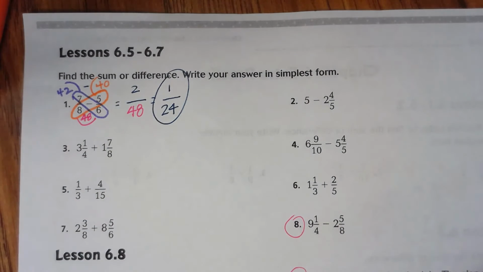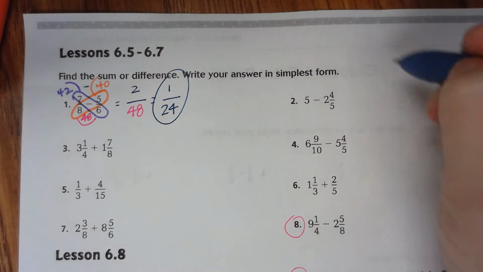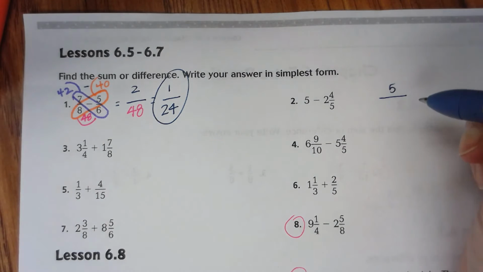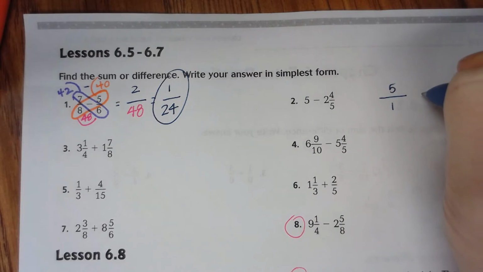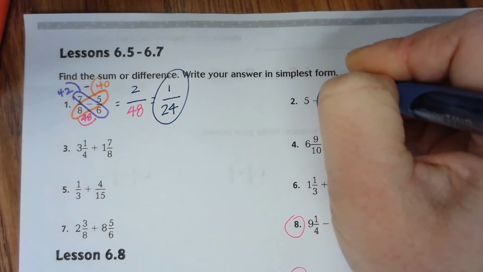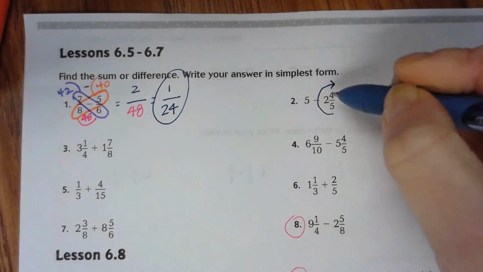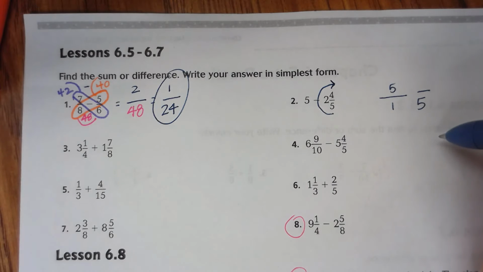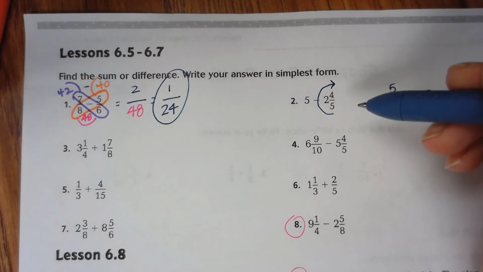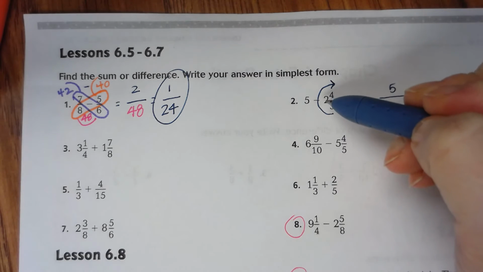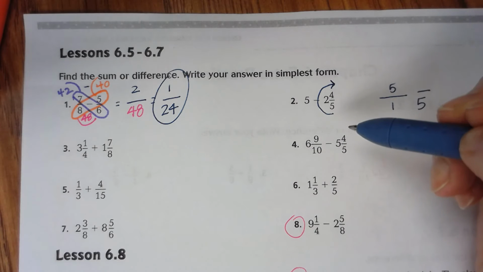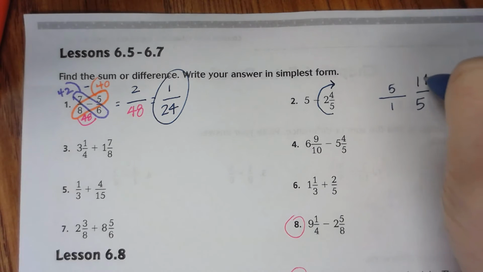Butterfly method over here for number 2, the first thing I have to do is turn it into all fraction form. To turn 5 wholes into a fraction, I put a what underneath it? A 1. So I'm going to turn this into 5 over 1. For this one, I'm going to multiply the bottom and add it to the top and put that as my new numerator. I'll keep my denominator the same. My denominator is 5. What will this be? Okay, multiply the bottom. 2 times 5 is 10 plus 4 is 14. Excellent. Give yourself a chance ticket, and I have 14. I'm going to be subtracting here.